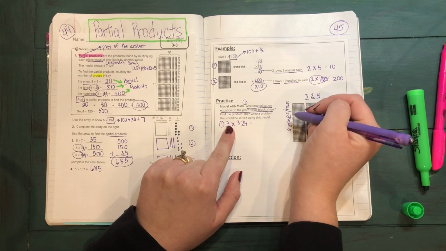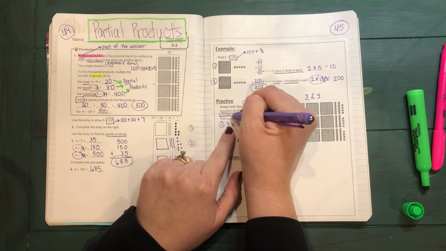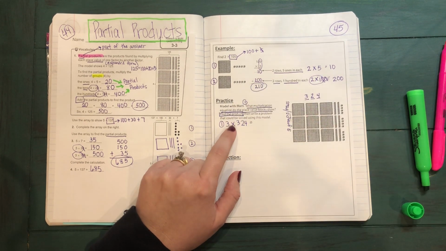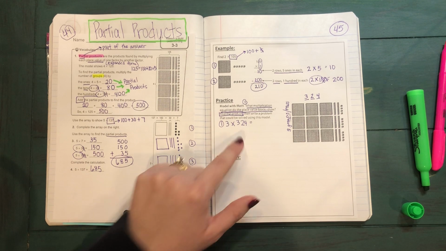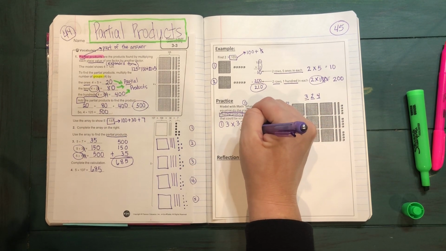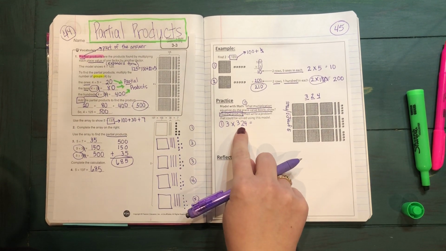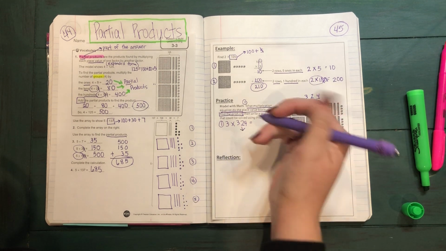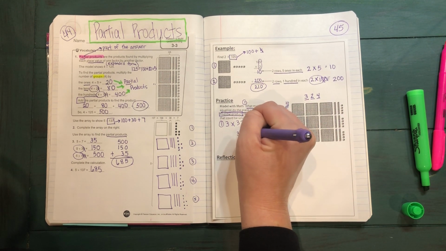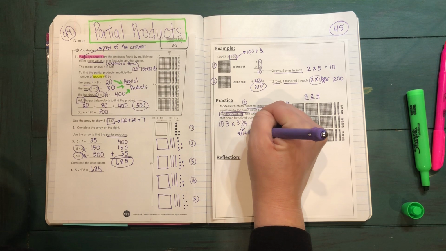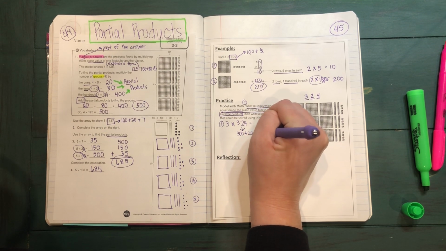So we have just shown the first step. The second part of the problem says, find the product. So when we find the product, that means we actually have to solve for the answer. So instead of multiplying that as a value in itself, I'm going to use partial product to say that that is the same value of 300 plus 20 plus 4.